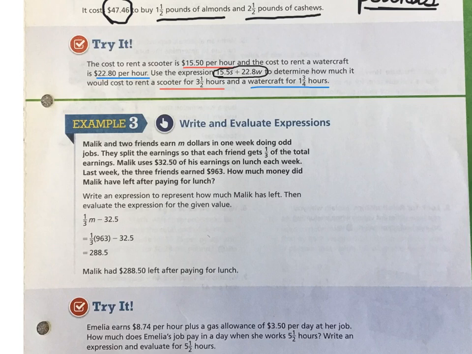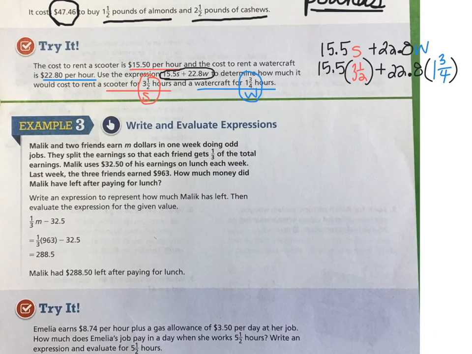So we're going to substitute in for S the 3 1/2, and we're going to substitute in for W the 1 3/4. And then we're going to solve that. So let's take a look at what that looks like over here on the side of your paper. The first thing that I did is I took the expression and I rewrote it here, and notice that I kind of color-coded those variables to help us pick them out better. Then I substituted in place of S the number 3 1/2 here, and in place of the W the 1 3/4.